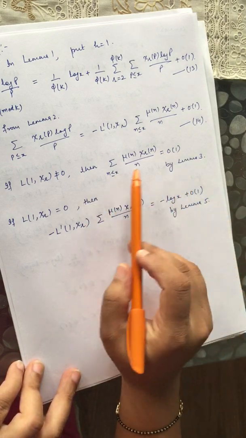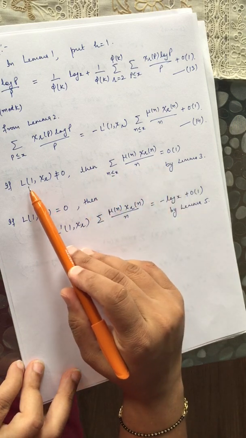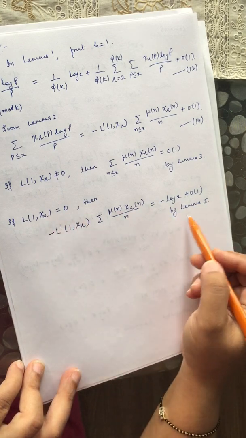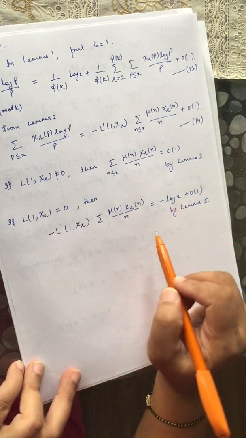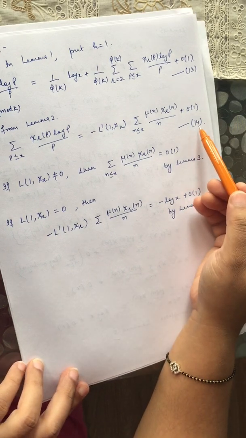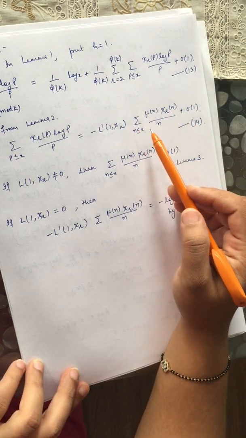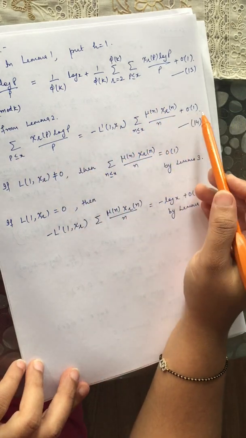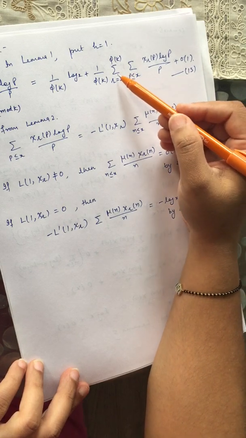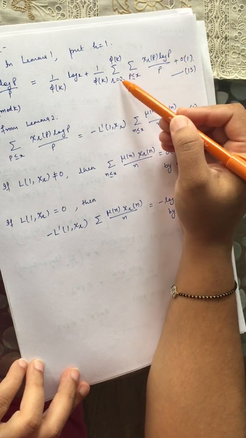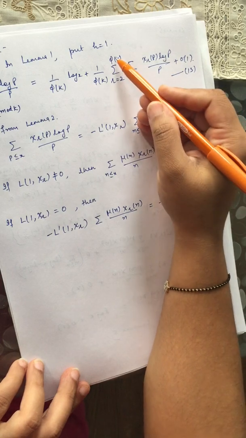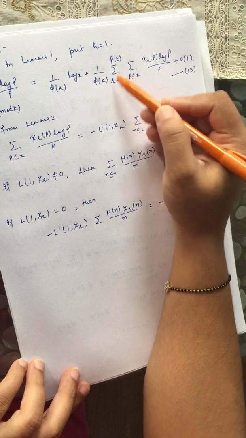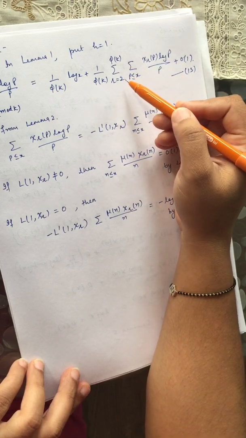So now we have two things. By lemma 3, if this is non-zero, then this summation is equal to order of 1, and if this is 0, then by lemma 5 this summation is equal to minus log x plus order of 1. Now in equation 14 we have this summation chi r p log p upon p equal to this plus order of 1, but from equation 13 we are taking the sum of this term from r equal to 2 to phi k, meaning we are taking the sum over all the Dirichlet characters which are non-principal characters.